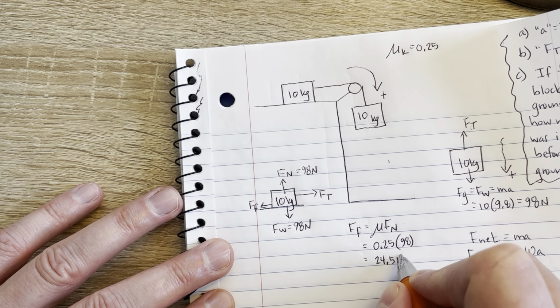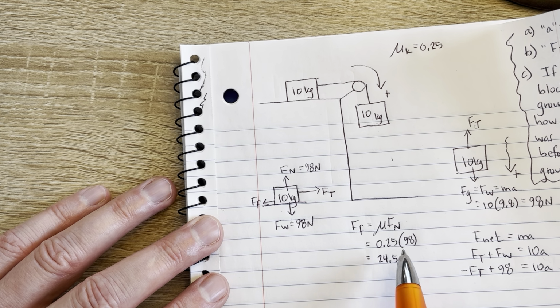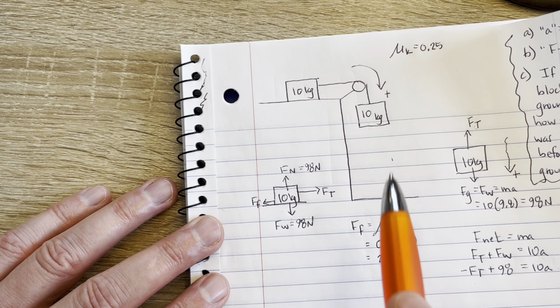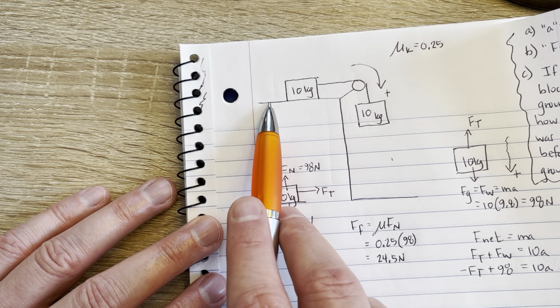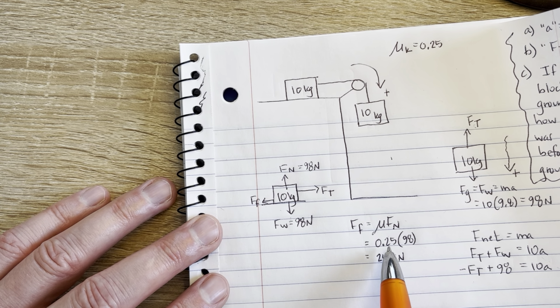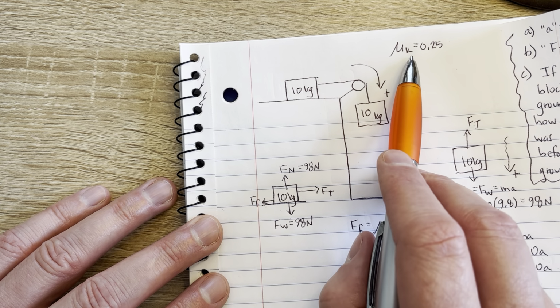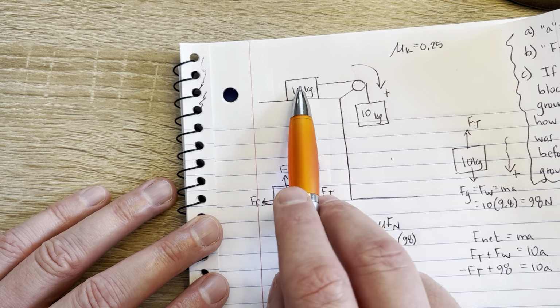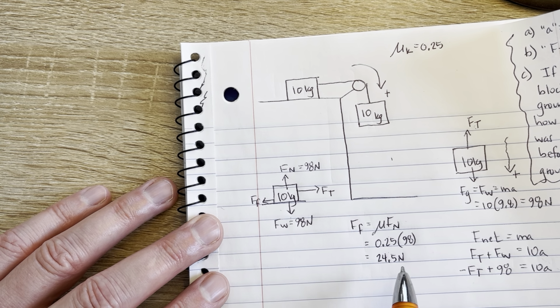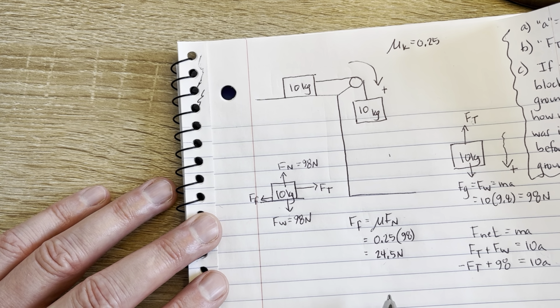So if we just stop and reflect for a minute on what this really means for us. 0.25 is the coefficient of friction. That indicates the level of friction that exists between the block on the table and the table that it's sliding on. So if you convert 0.25 to a percent, that's 25%. So what that really tells you is when the block is in a kinetic condition, when it's sliding, that the friction force is going to be about 25% of that normal force pushing the surfaces together.